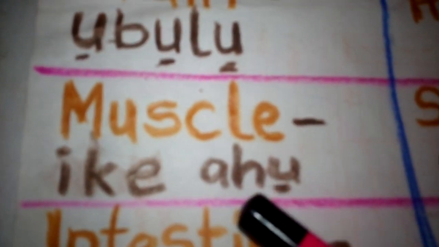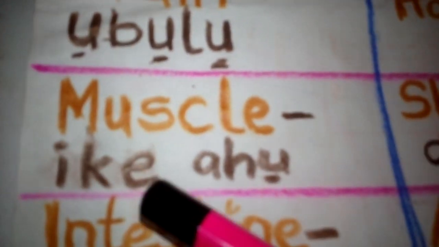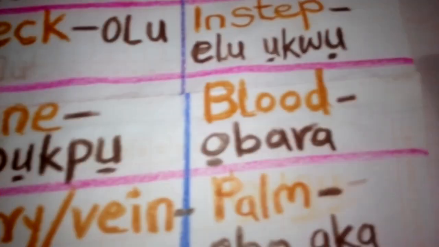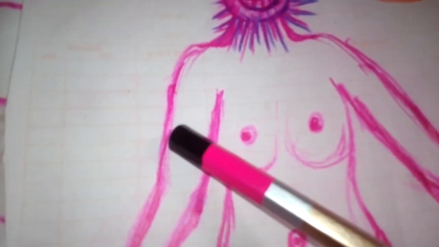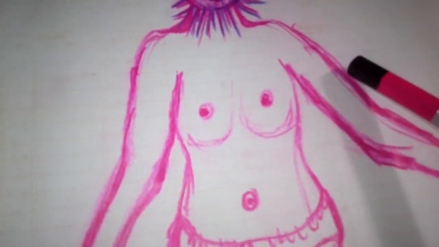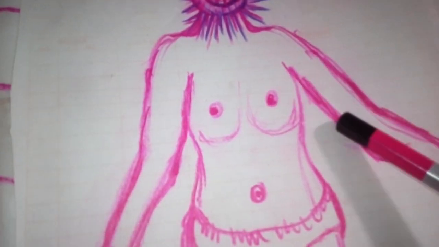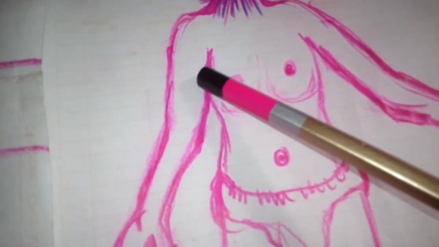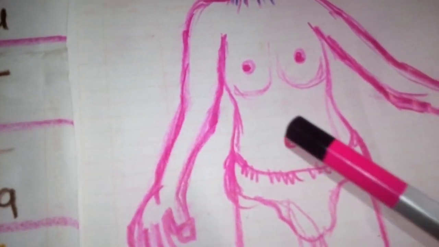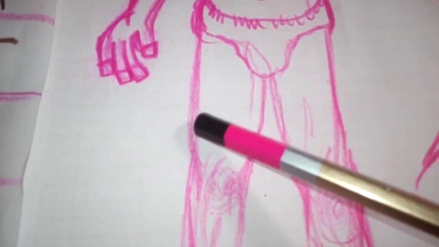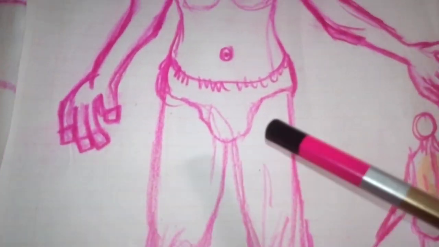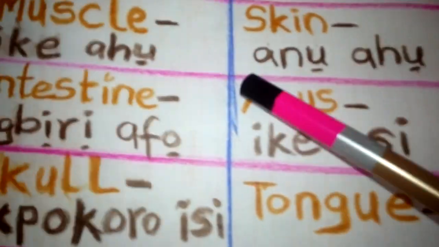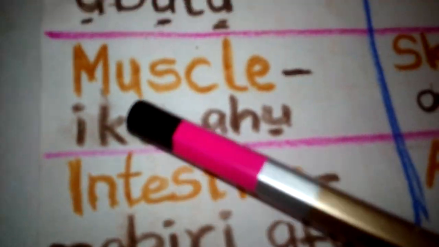Muscle, ike aho. Ike aho is muscle. You can always see muscle here, in the upper limb and lower limb. Mostly you see the muscles here. So ike aho.